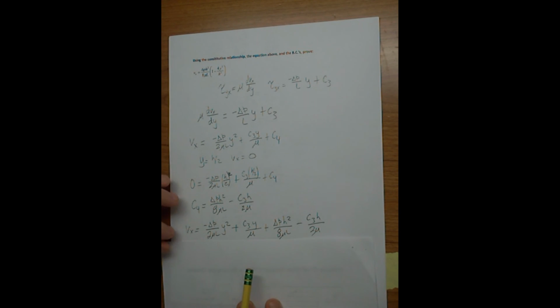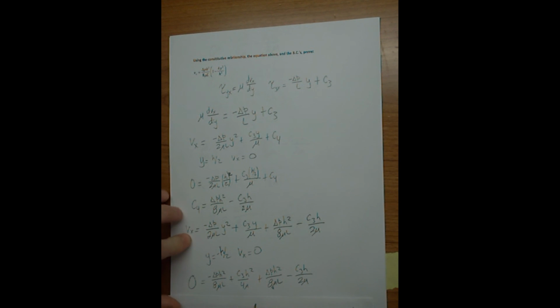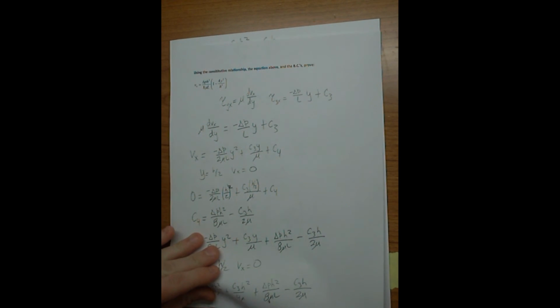Now we plug in C4, and we have Vx in terms of C3. Now we can plug in our other boundary condition, y equals negative h over 2, where Vx is equal to 0. So we plug in 0 here and negative h over 2 into there, and we find that this is our equation. We have only one unknown, and that's C3. So now we can solve for our integration constant C3.